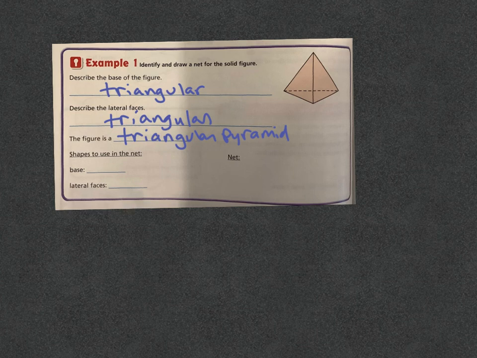Let me show you what that looks like. So there would be a rectangular or maybe a square base. I don't know the measures of that, but the base is either rectangular or square. And then the lateral sides that build up to that little top peak, those are triangular. So if those lateral sides are triangular, you have a pyramid.